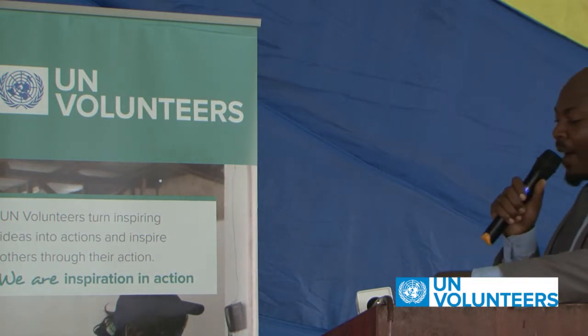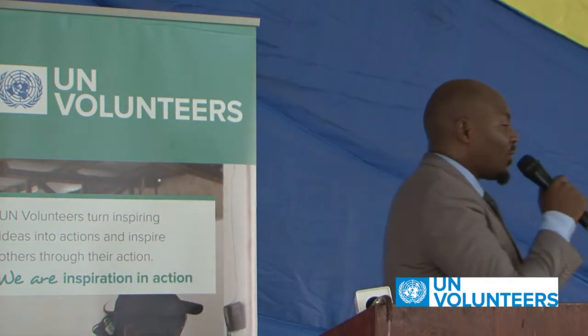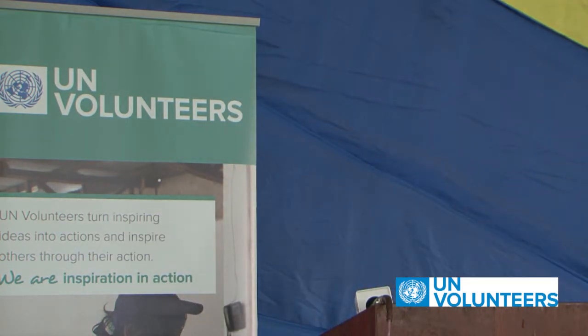This is such a big number of volunteers. And these volunteers were placed and serving in different countries. They were working in 146 countries, including Tanzania. And most of these volunteers, almost 42%, were women.